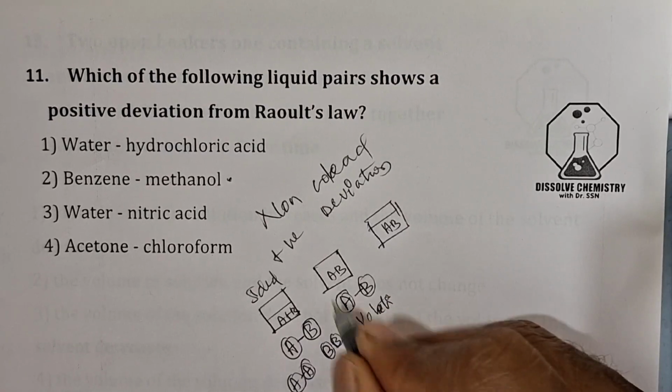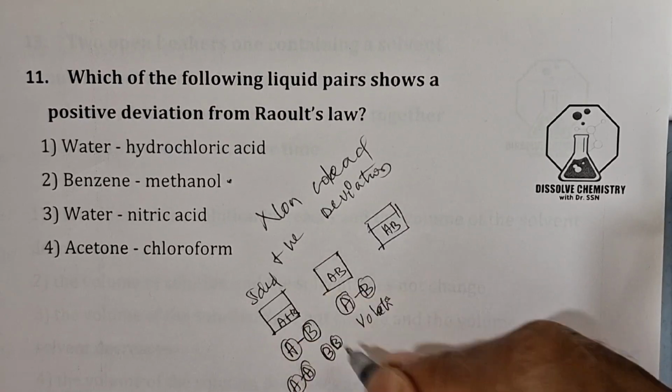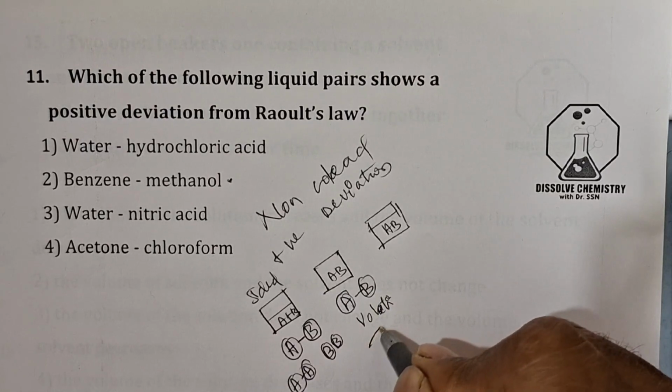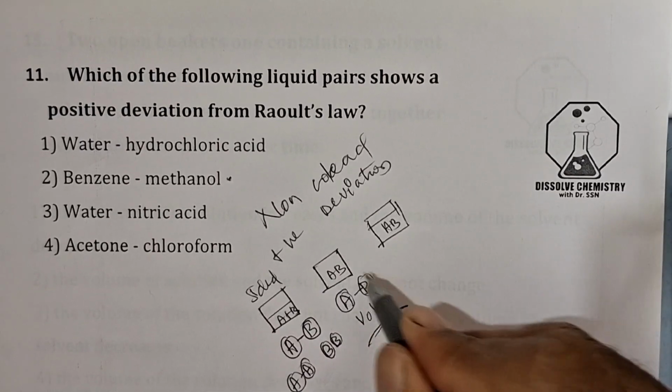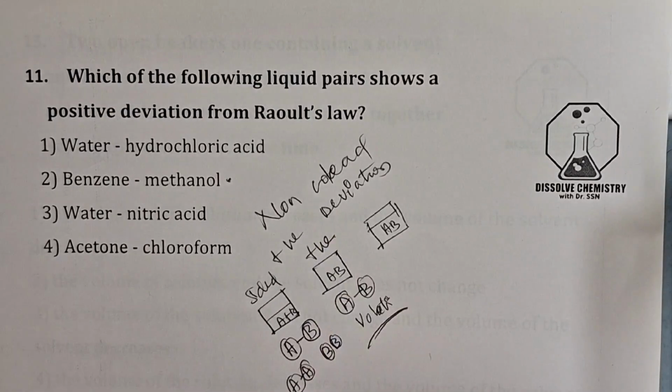Volatilization means both will evaporate fast and vapor form will be more. So vapor pressure will be more than expected. Then it is called positive deviation.